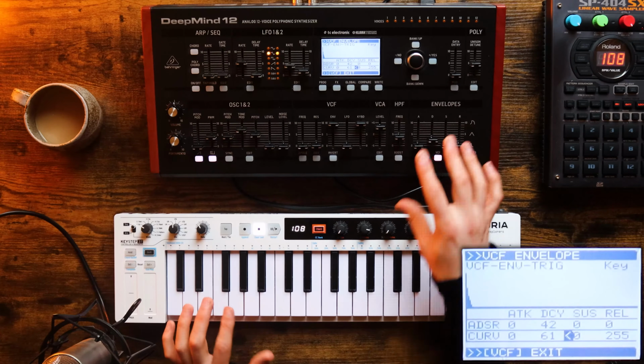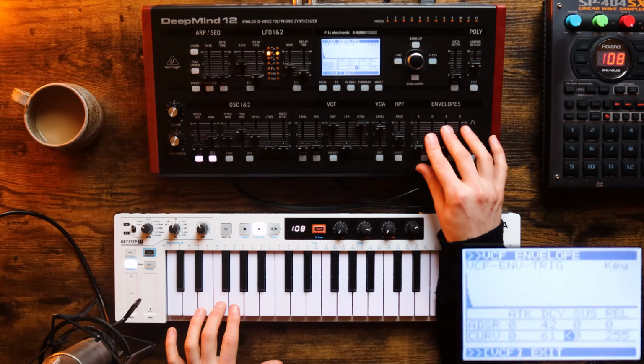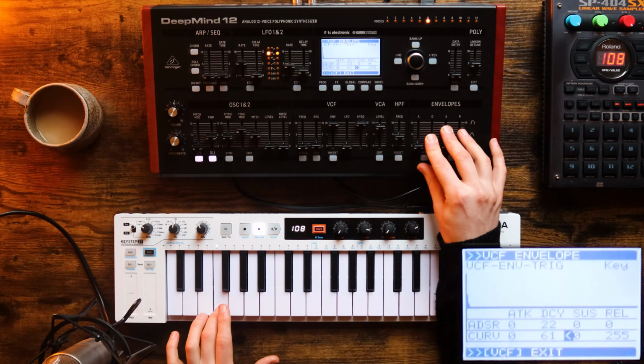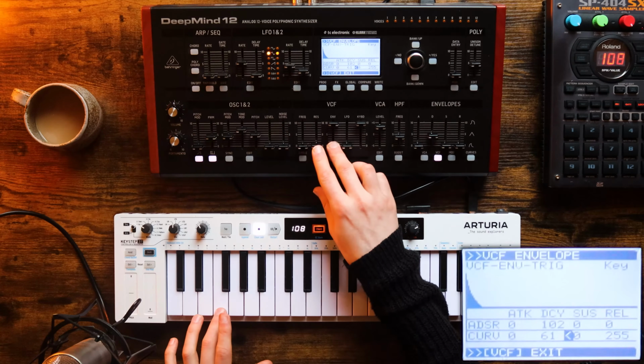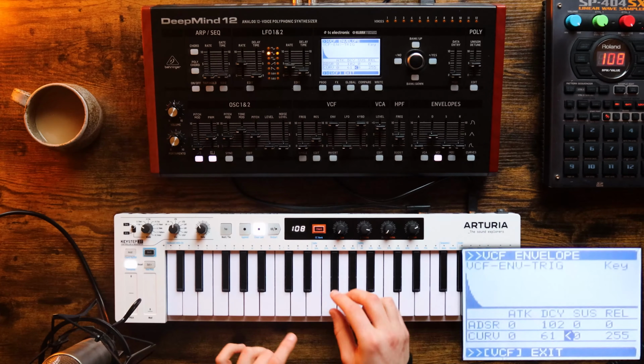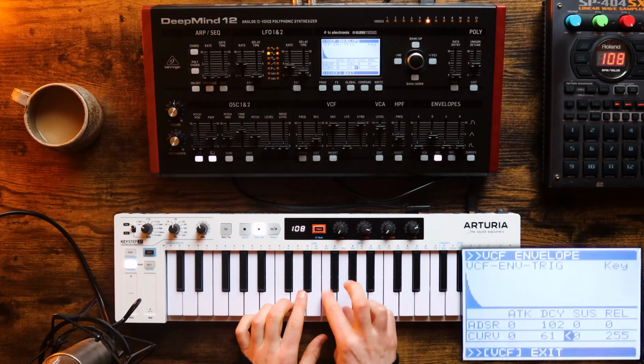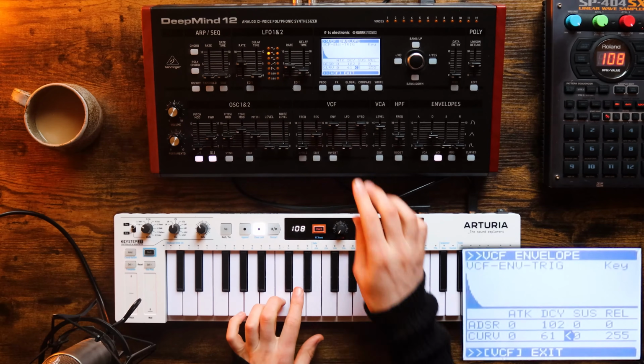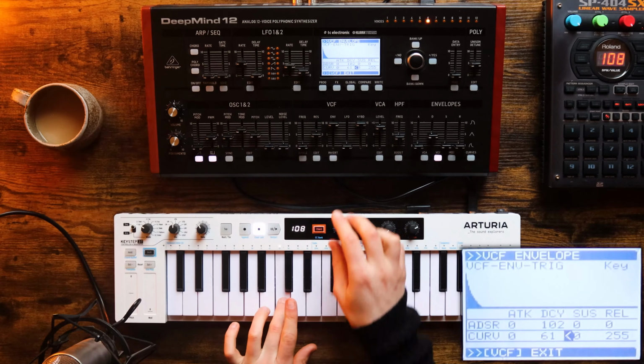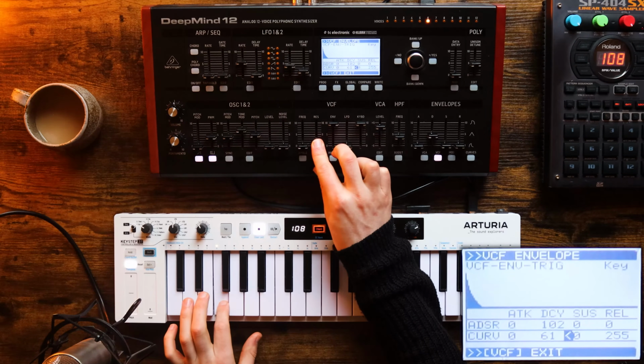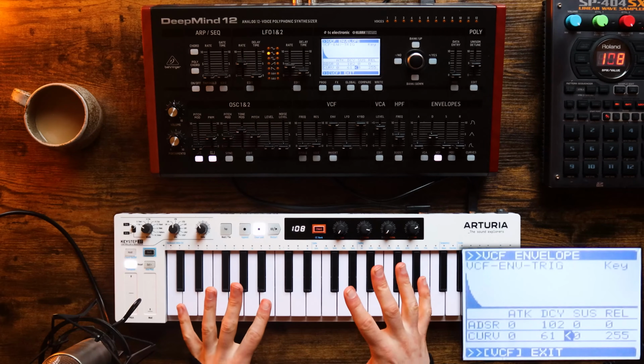And you can experiment getting it to exactly where you want it to be. Try bringing some resonance in if you want a more squelchy bass. Nice. But I'm going to keep it kind of free of resonance.